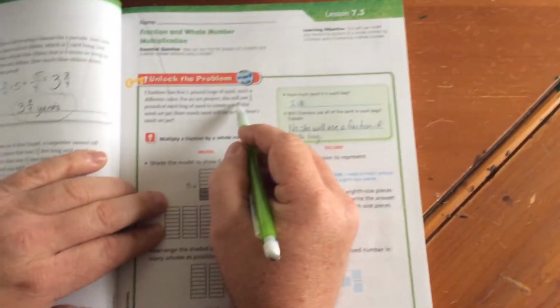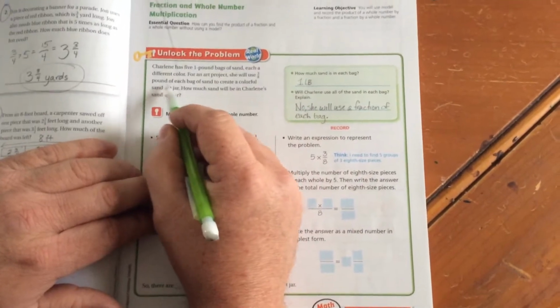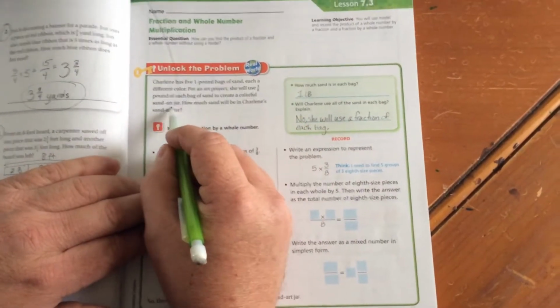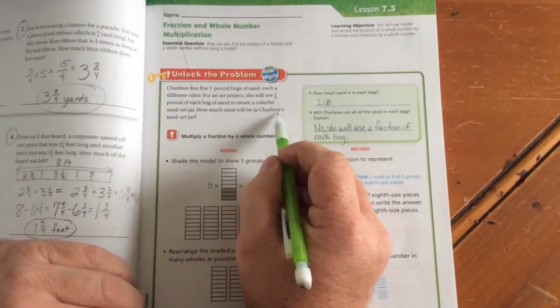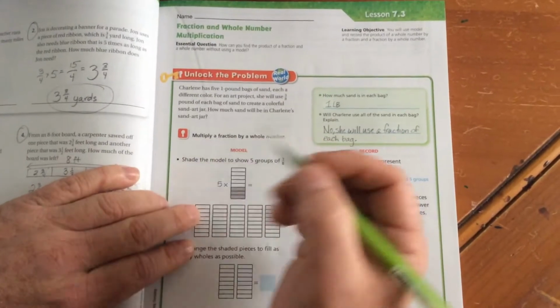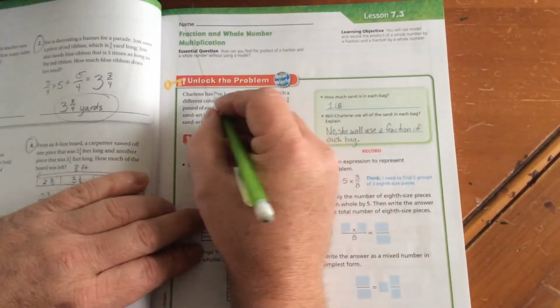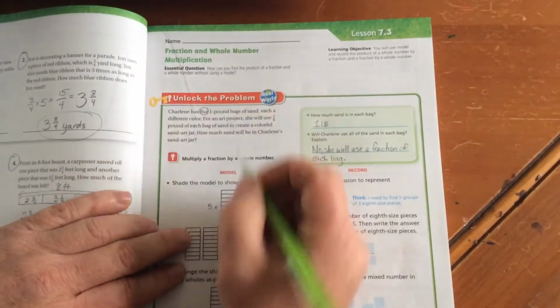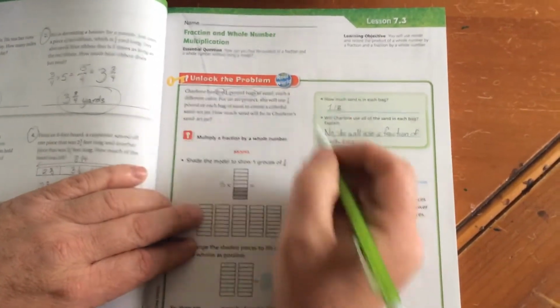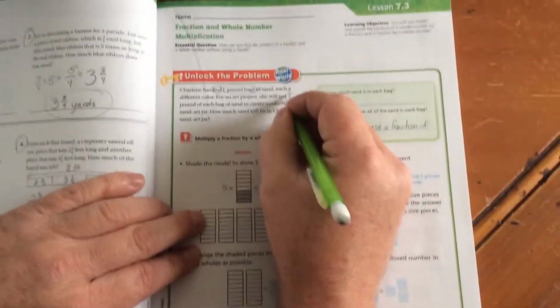For an art project, she will use 3/8 of a pound of each bag of sand to create a colorful sand art jar. How much sand will be in Charlene's sand art jar? Okay, so if we do our cubes, we circle 5. That's how many bags she has. 1 pound. Okay, and she will use 3/8.